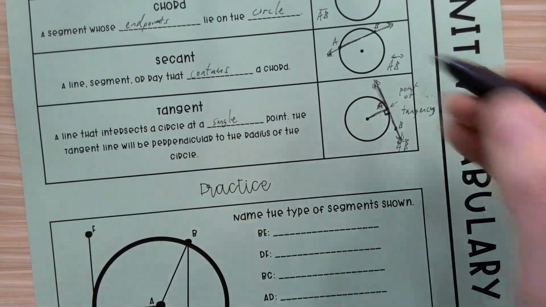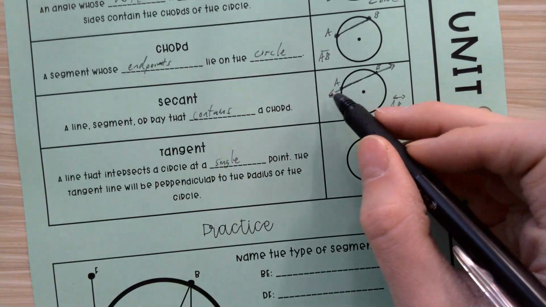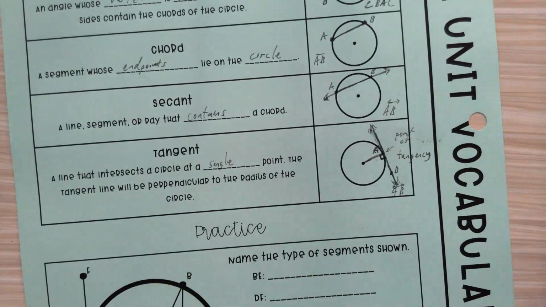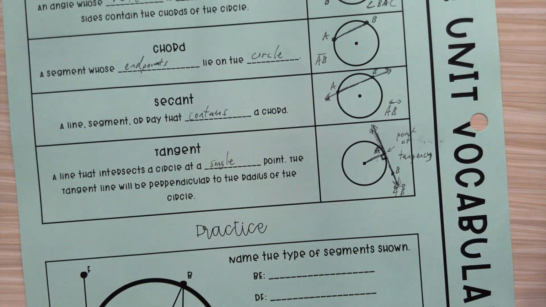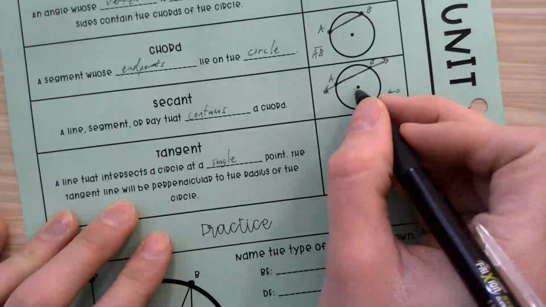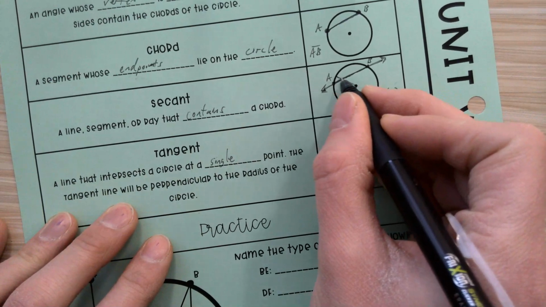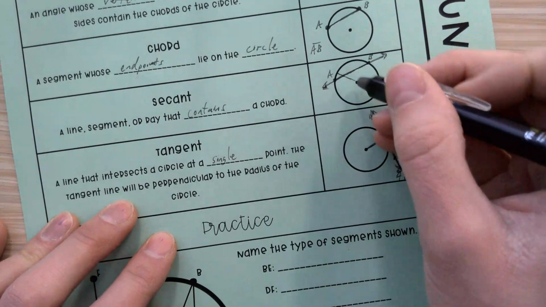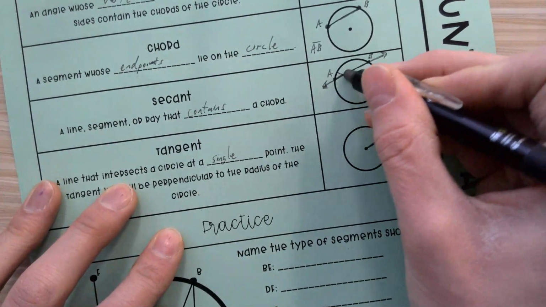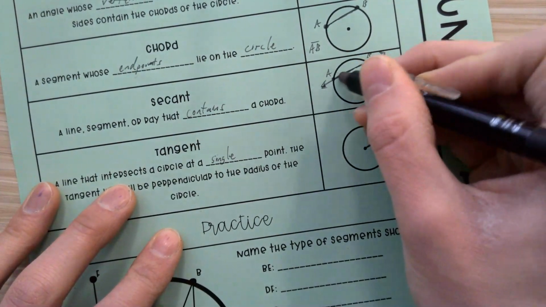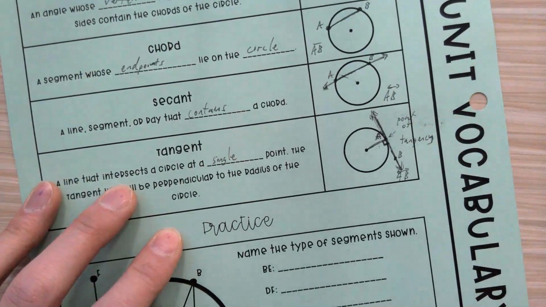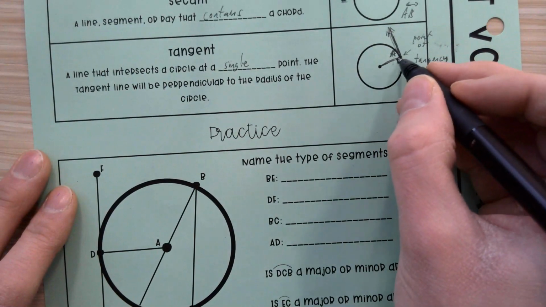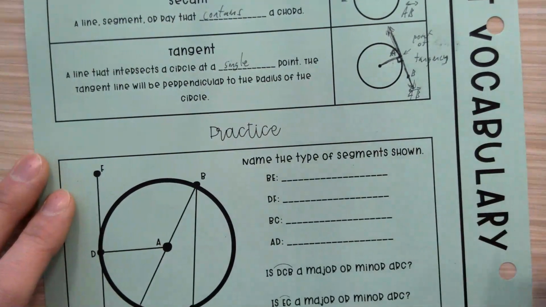Okay? Well, secants and chords are not necessarily going to be perpendicular to a radius, right? If I draw a radius over here, definitely not going to be perpendicular. Now, could I draw a radius perpendicular to that chord? Yes, I could, but it's not going to be. Not every radius is perpendicular to a chord, but every radius is perpendicular to a tangent line, where it connects to the radius anyway, at the point of tangency.